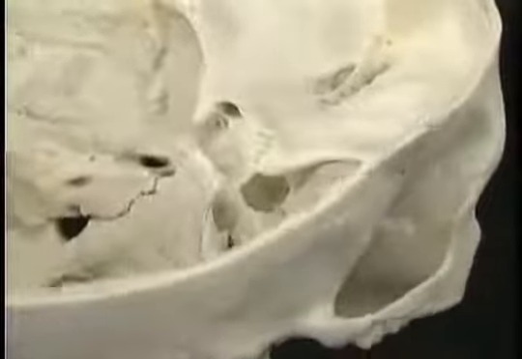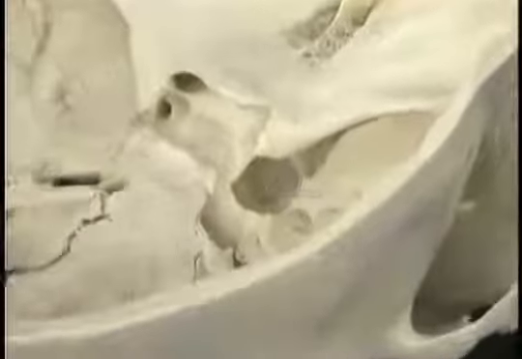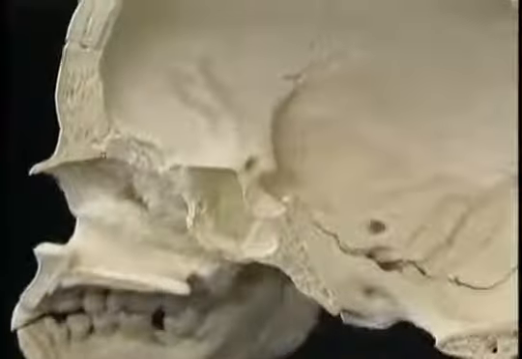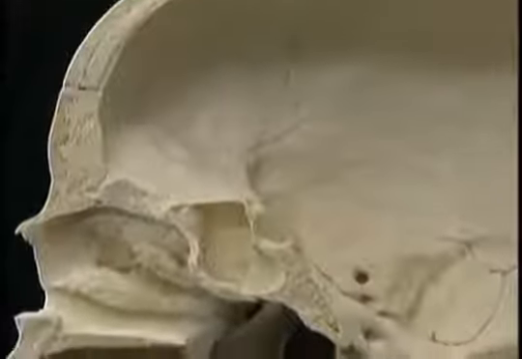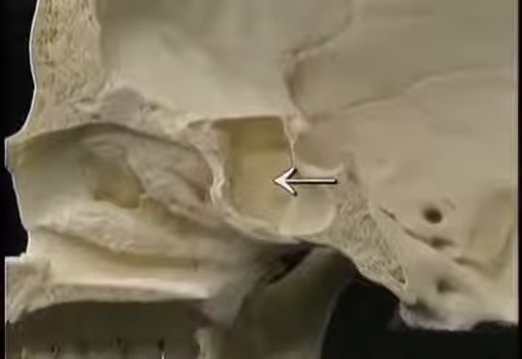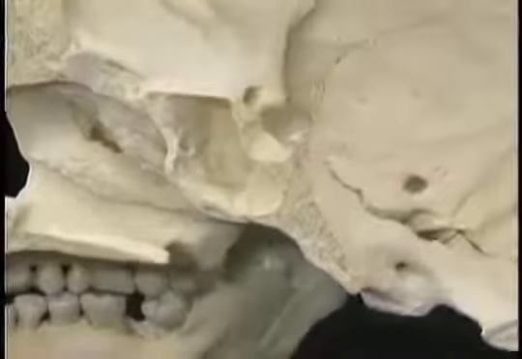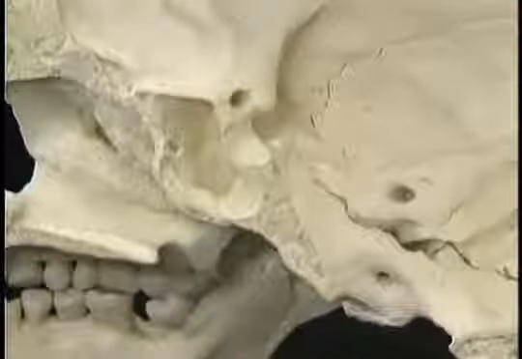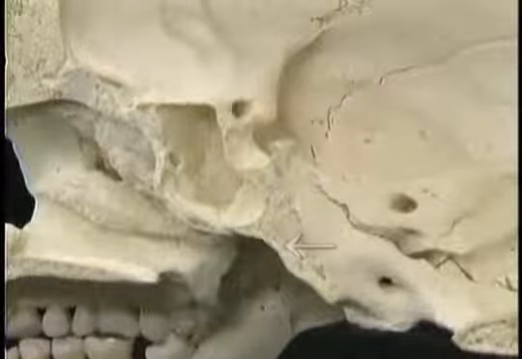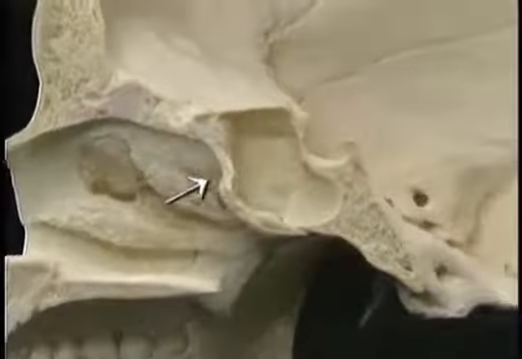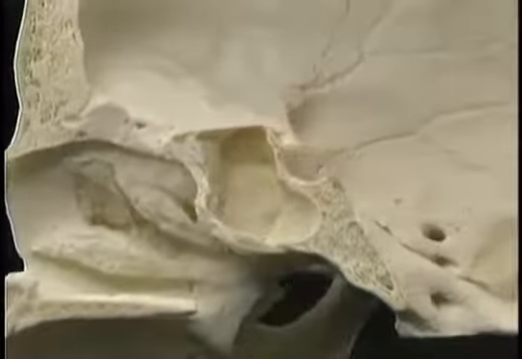The sphenoid sinuses occupy the central part of the sphenoid bone. This opening has been made to show the right sphenoid sinus. To see it better, we'll look at the skull divided in the midline. Here's the right sphenoid sinus again. Above the sphenoid sinus is the floor of the anterior cranial fossa and the sella turcica. Behind it is the basilar part of the occipital bone. In front of it is the high part of the nasal cavity. Below it is the roof of the nasopharynx.